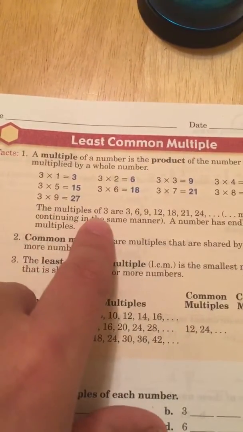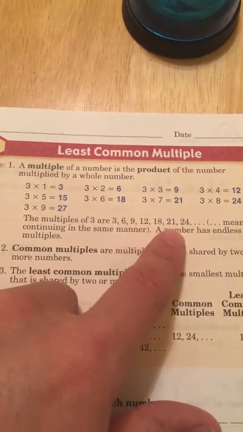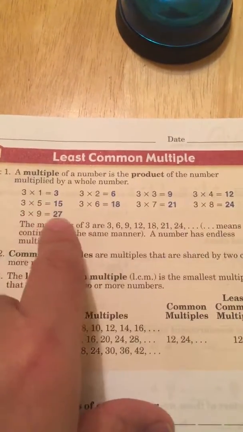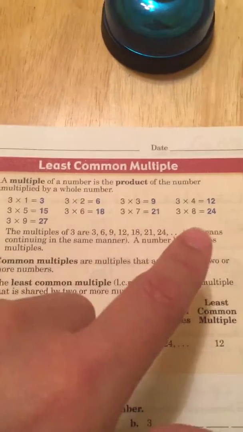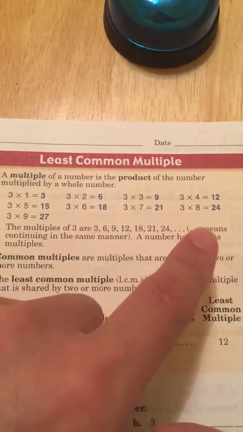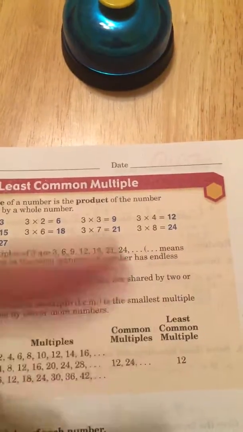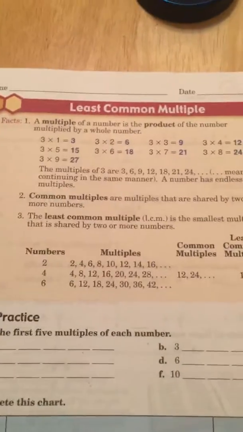The multiples of 3 are 3, 6, 9, 12, 15, 18, 21, 24, 27, 30, 33, 36, 39, 42, and it just goes on and on. So those are the multiples of the number 3. Now let's keep on reading.